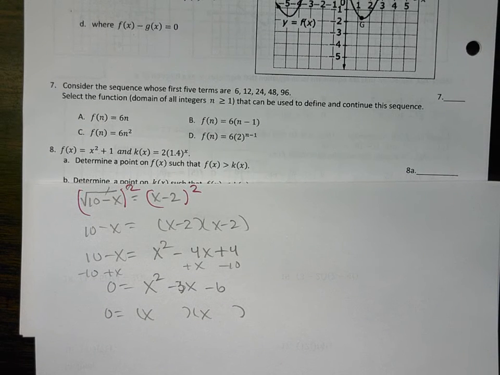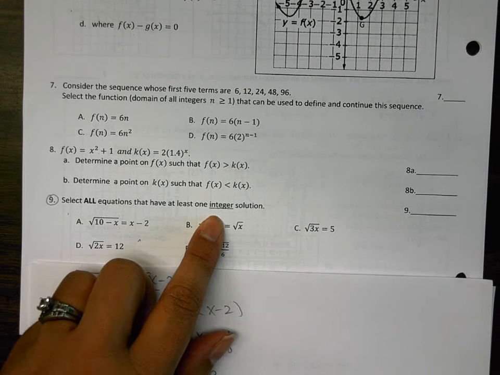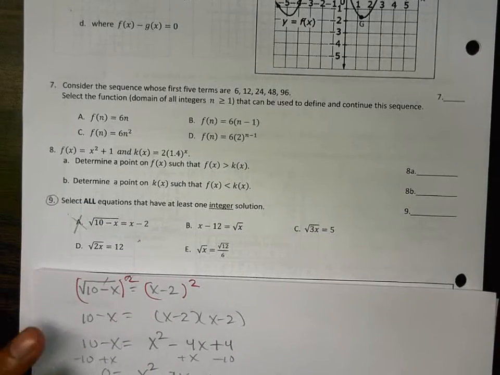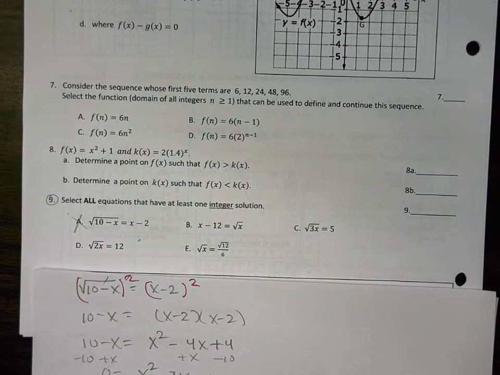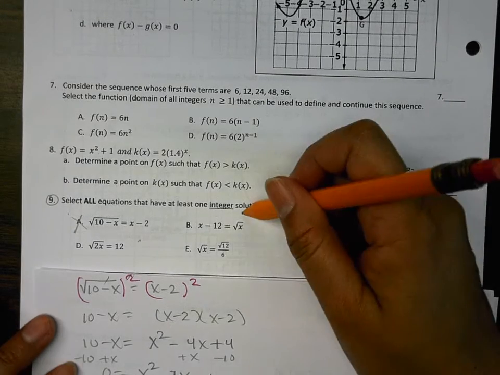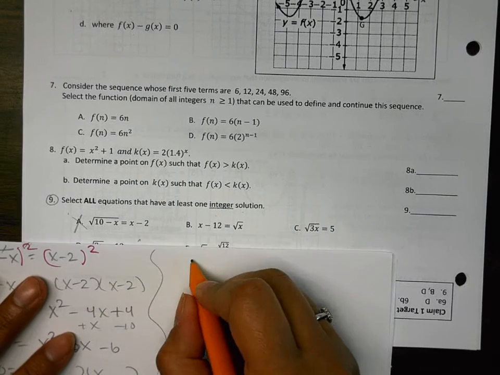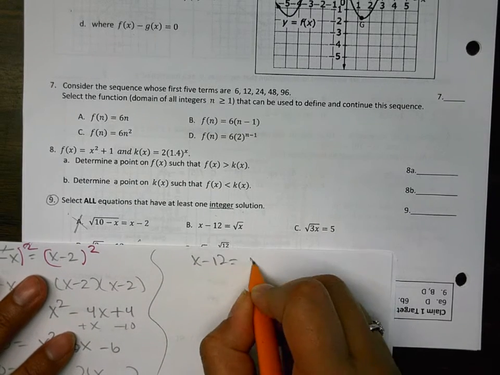So it won't work. We can get a real solution, but he said it could come out to be a fraction or a decimal. Is it going to be an integer? No. So can I stop here and say no to this one? Yeah. All right. Not to say there's not a real solution. There could possibly be a real solution, but we're looking specifically for integer solutions. All right. B. x minus 12 equals root x.